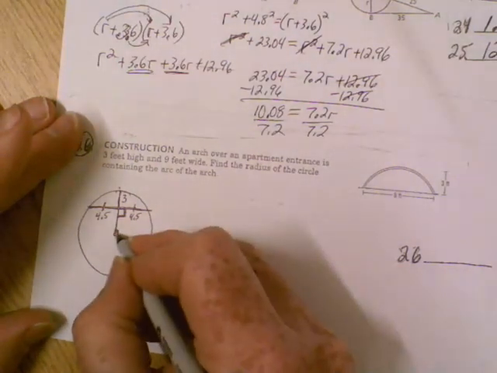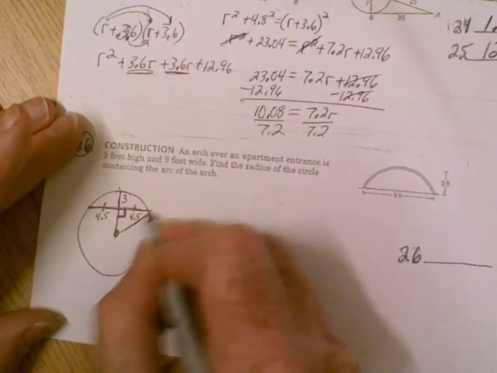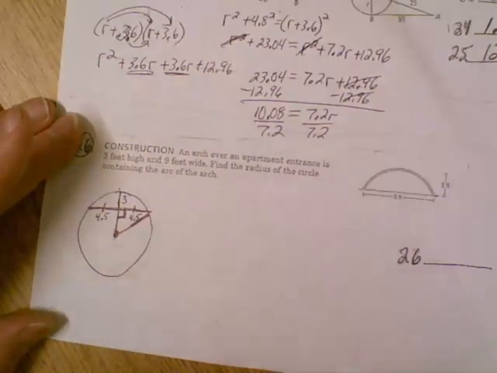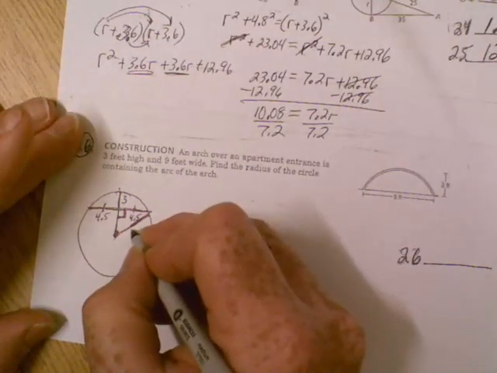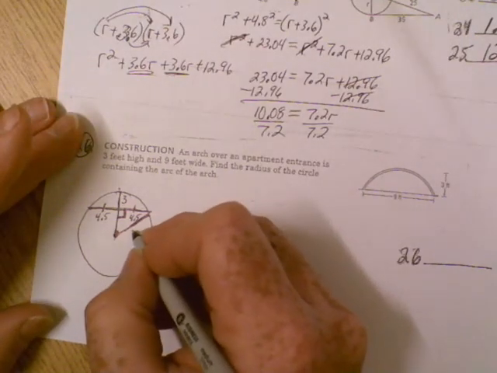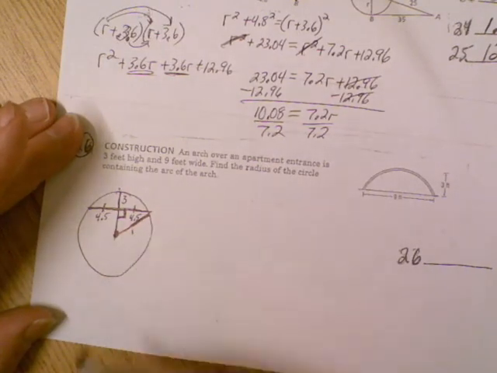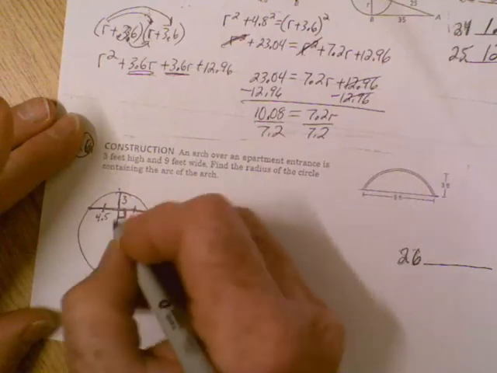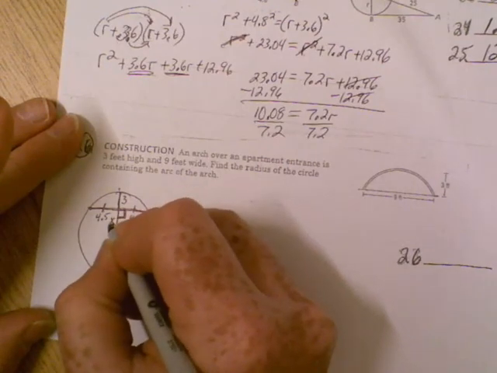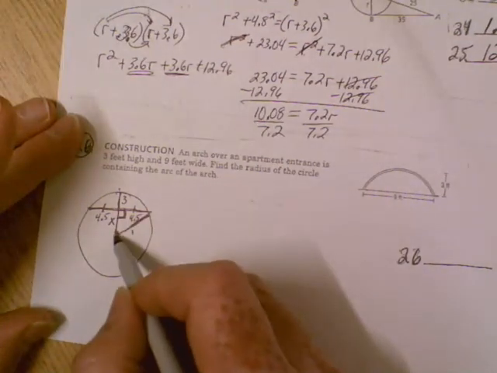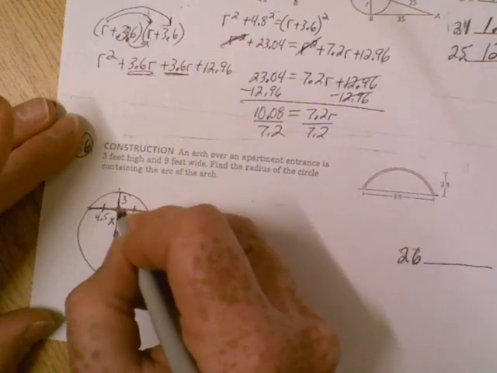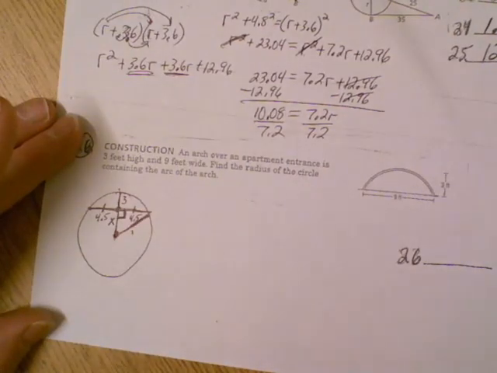And then what I can do is draw in another radius over here. That's what I'm looking for, that radius right there. But I'm not going to put radius there because I don't want to introduce anything. What I'm going to do is make this part over here x, from here to the point where the two intersect.